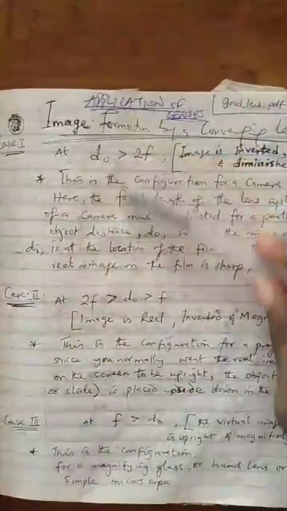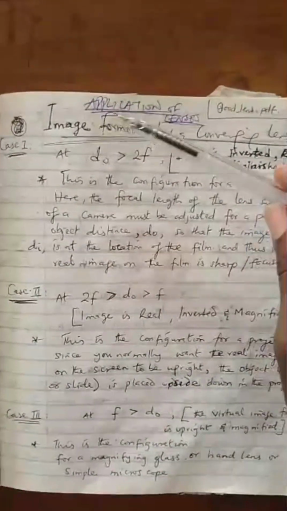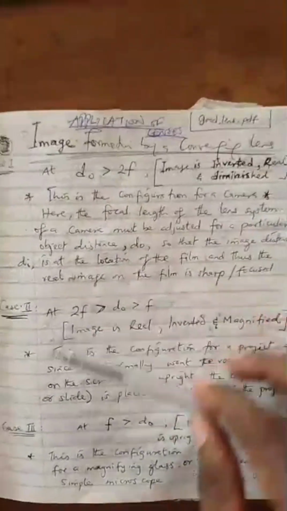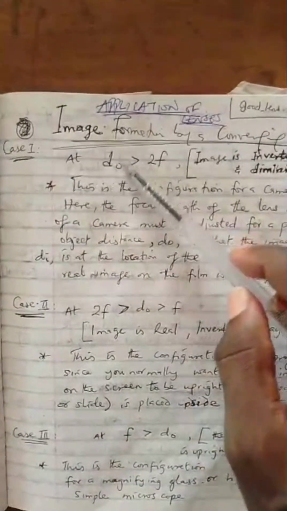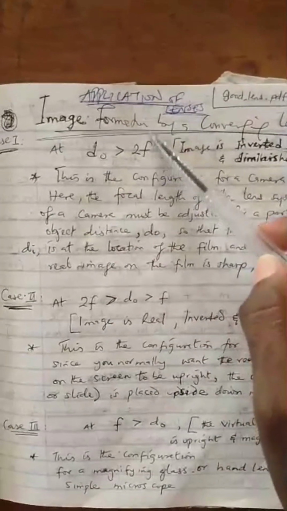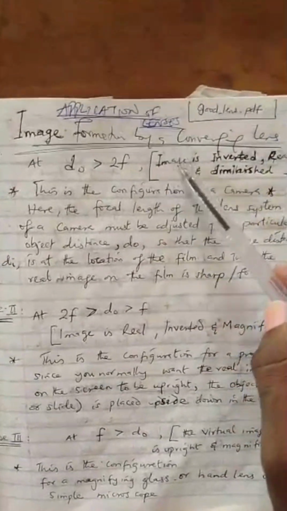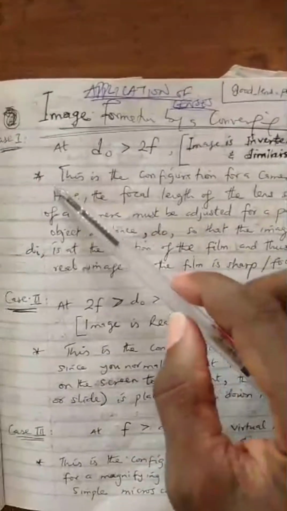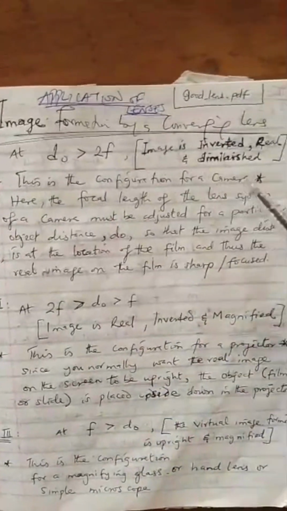Let's have a summary. A summary of all the positions or cases for refraction in a lens. All right, for image formation by a converging lens, Case 1, where the distance, DO stands for the object distance, is greater than twice the focal length. The image is going to be inverted, real, and diminished. This is the configuration for a camera.